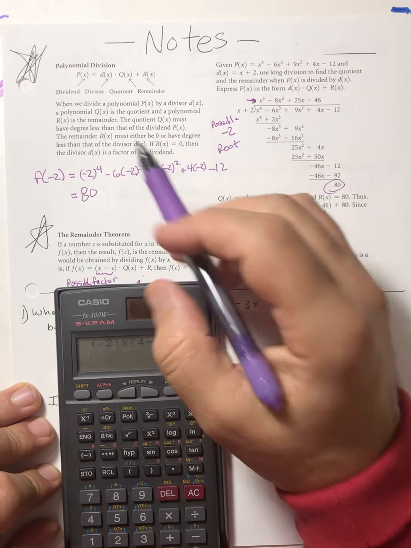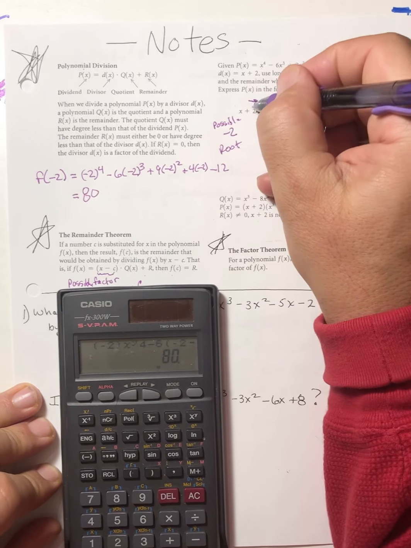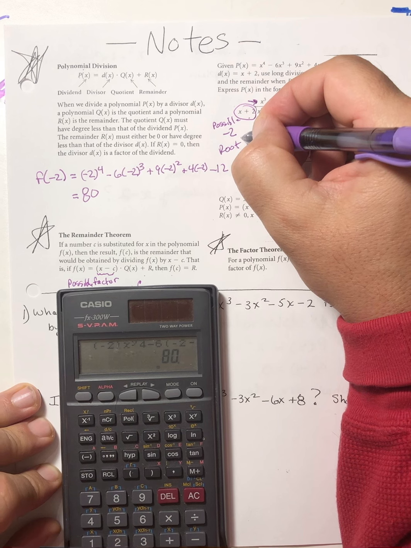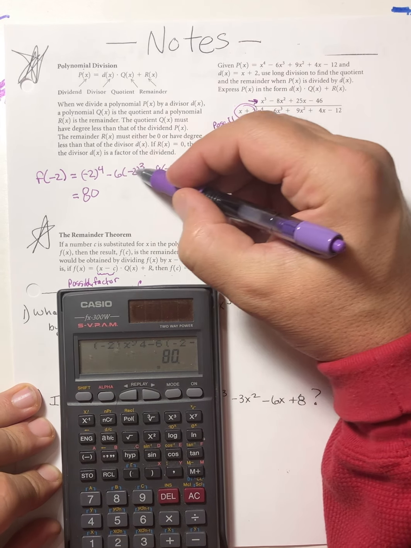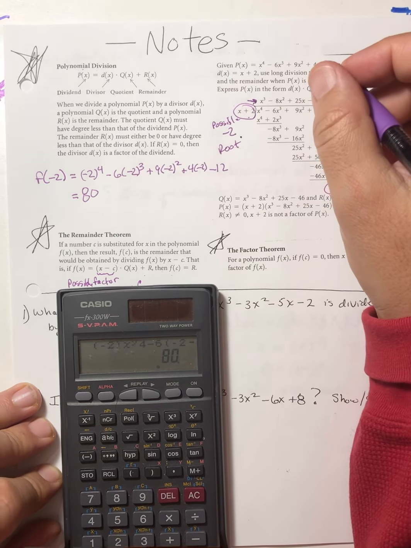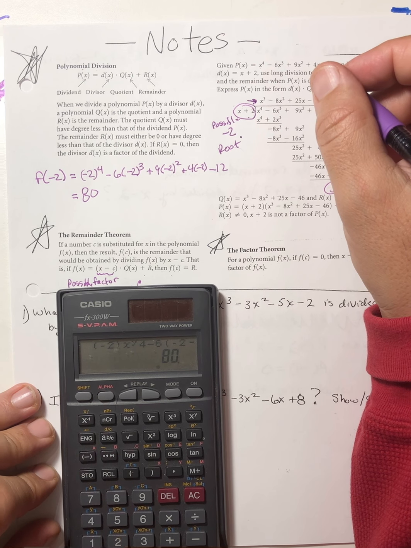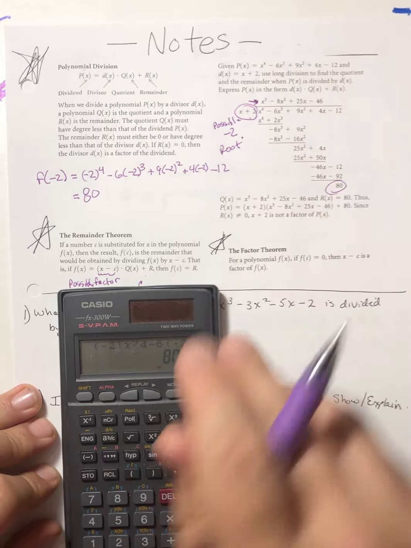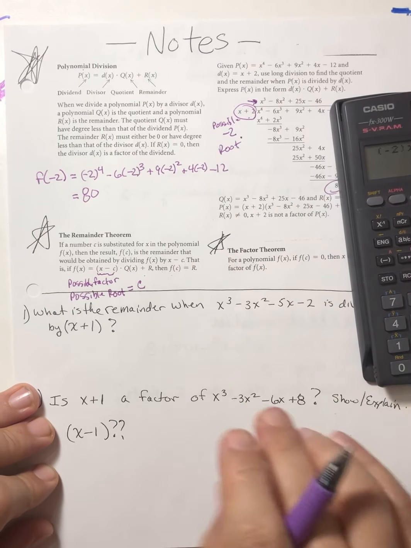So if they're giving you a possible factor, change it to a possible root, and then just plug it in, and we can get 80. Or you can do your synthetic division.